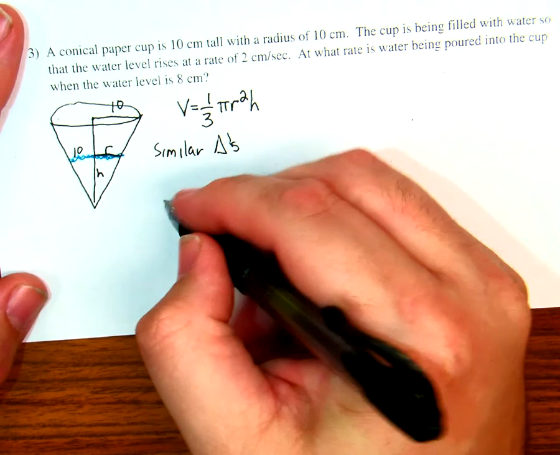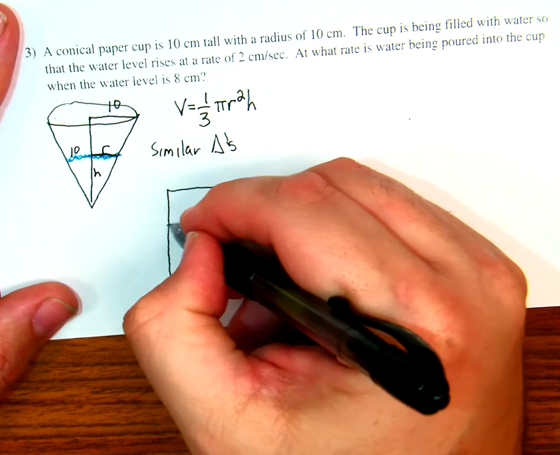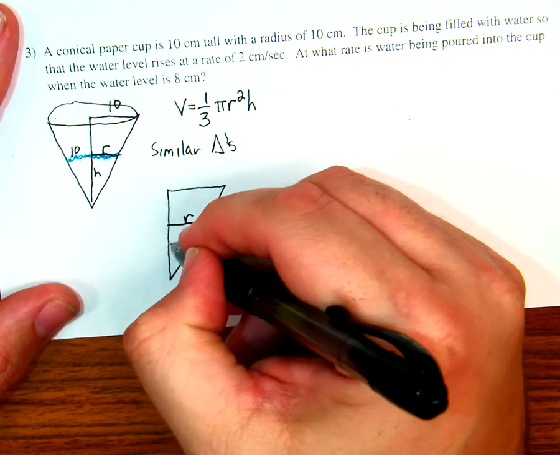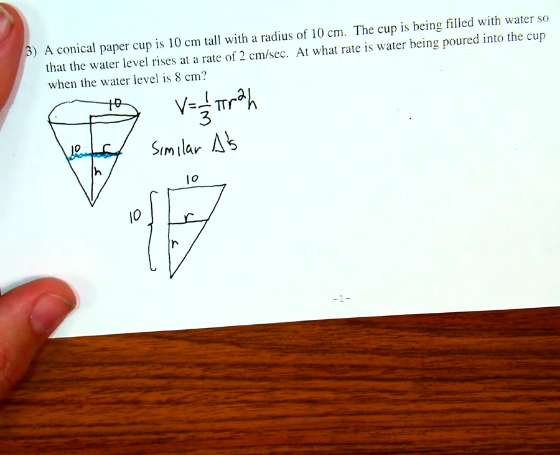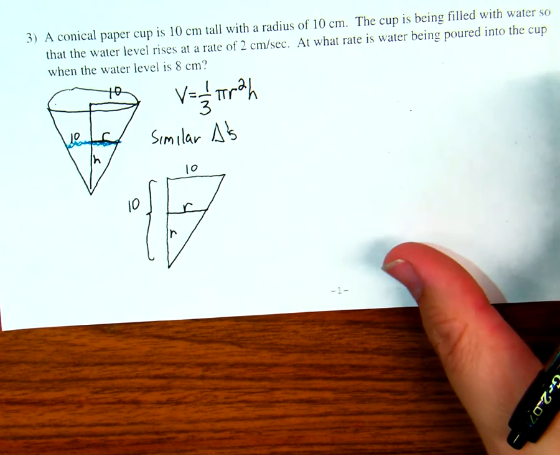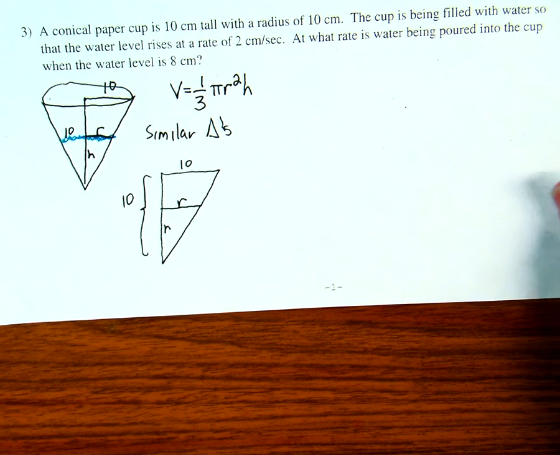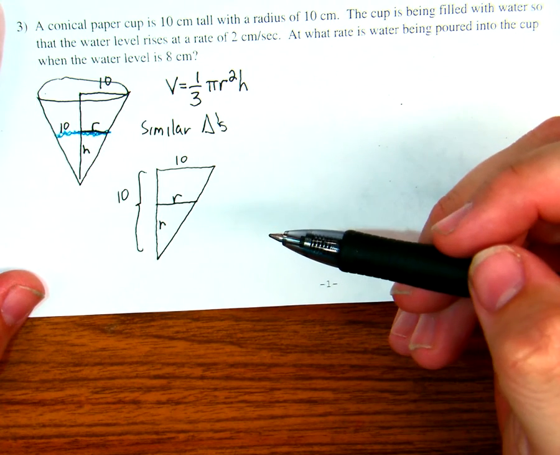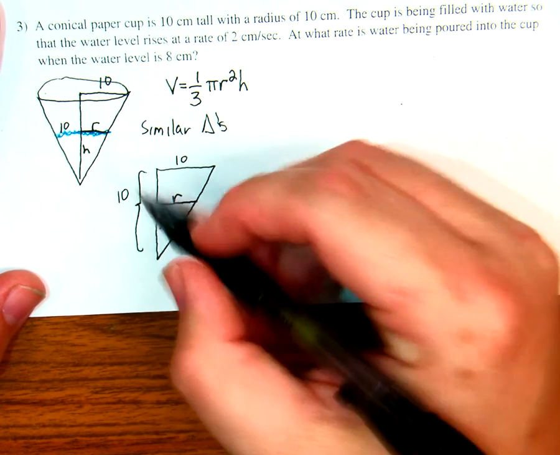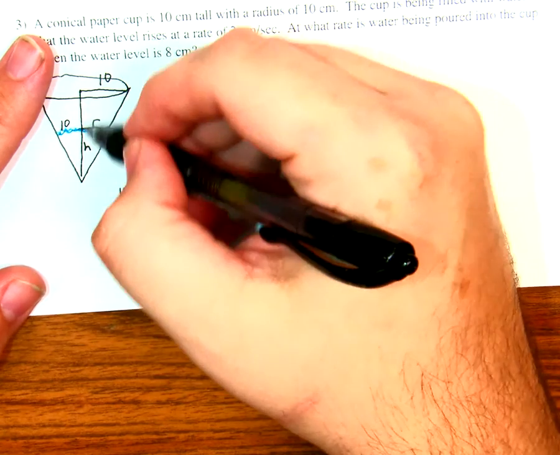That's your R, that's your H. This whole thing is 10, and that's 10. It doesn't say assume it's a right triangle, but we're going to assume it's a right triangle. Yeah, this is H. So this is basically taking a cross-section of the cone at that point.